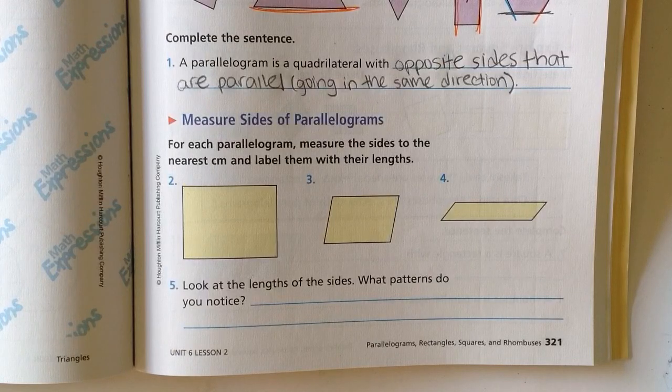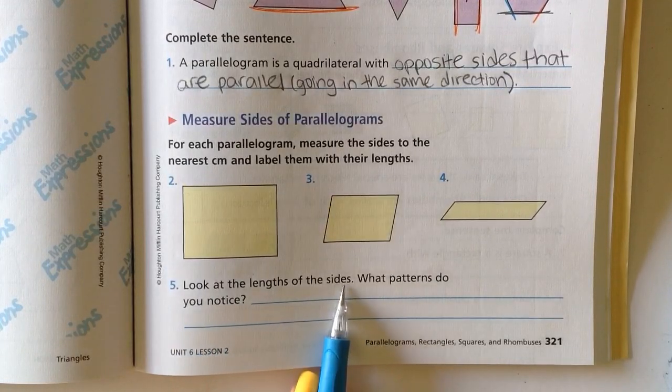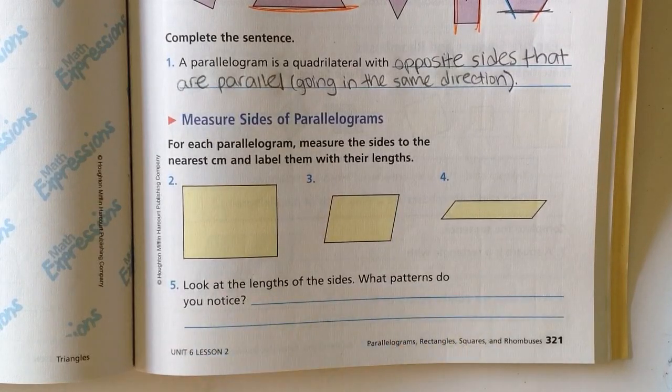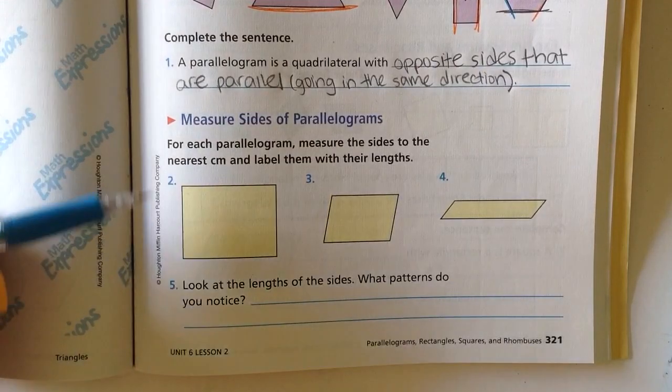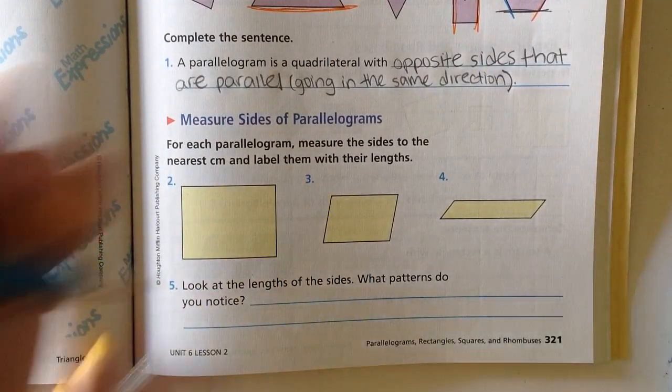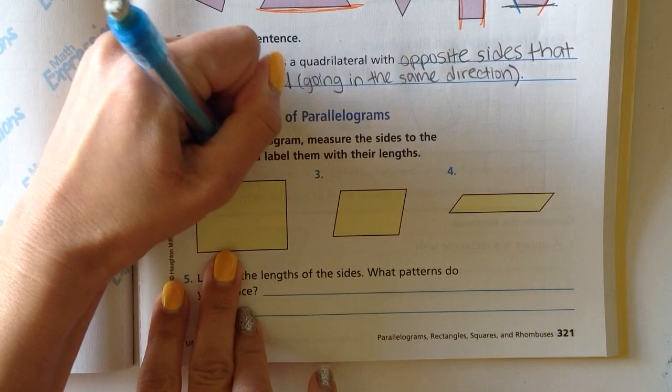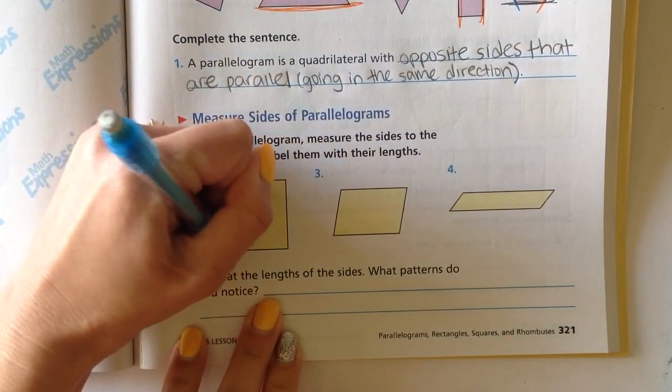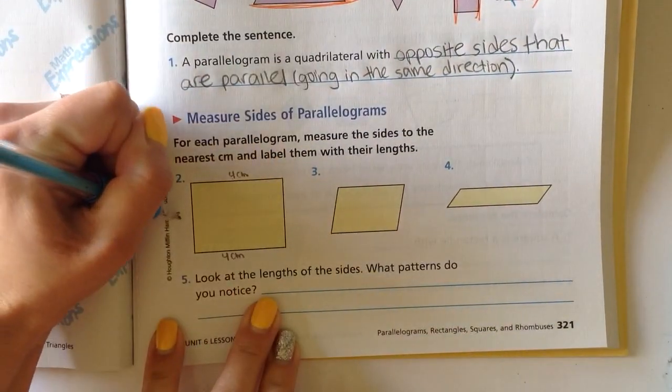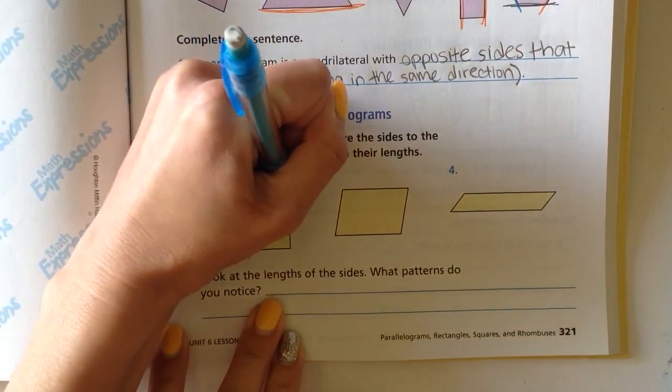But even without measuring them, I'm able to look at the length of the sides and think about what patterns I notice. Something I'm noticing is that in each figure, the opposite sides are also the same length. So, for example, had I measured, this side would have been 4 centimeters, this side would have been 4 centimeters, and these two sides are actually 3 centimeters.